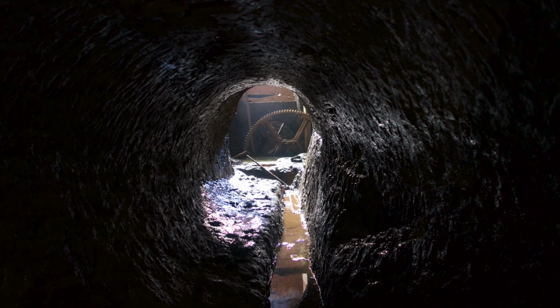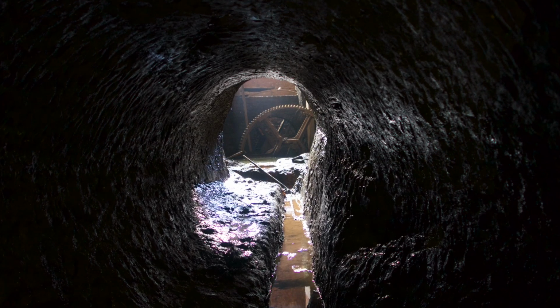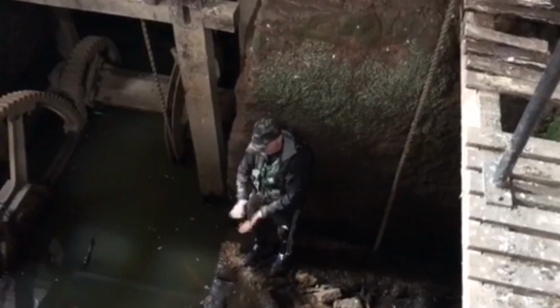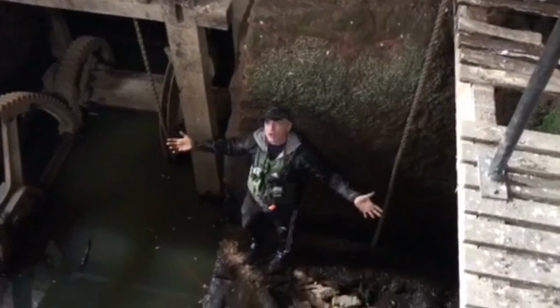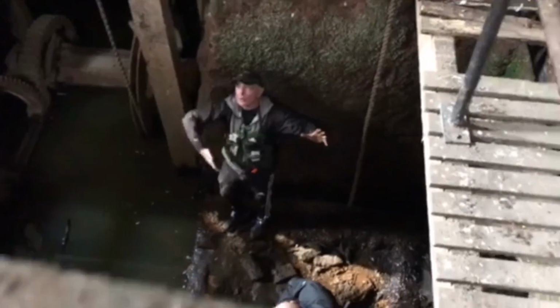Walking back out along the tunnel, this was the sight that greeted us, and I thought it made a great picture. Did you see anything down there? Yeah, we saw it. It was like a chamber. There was water coming down.